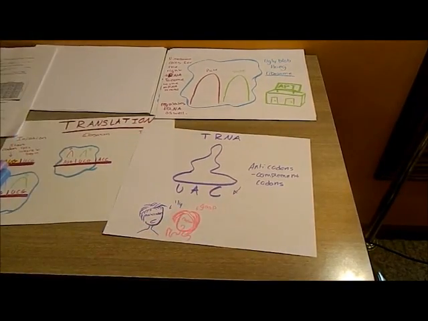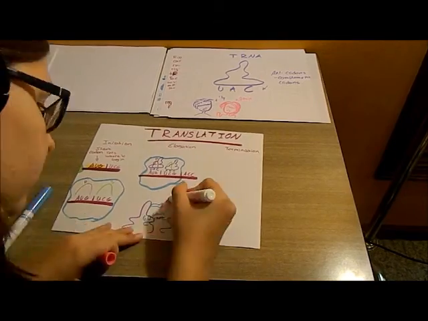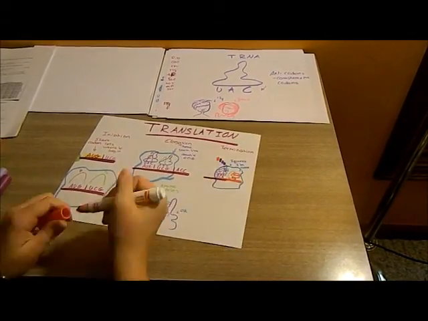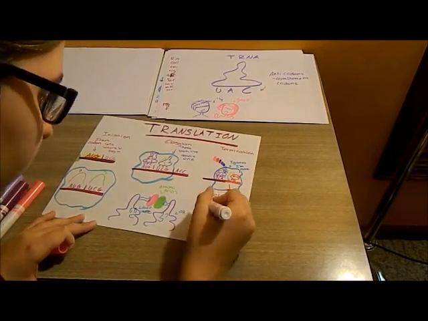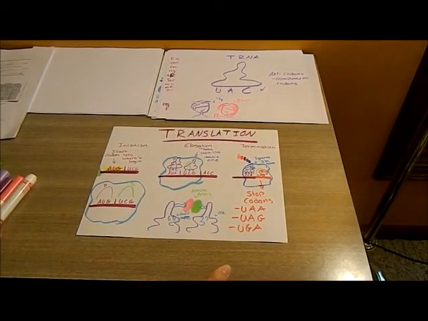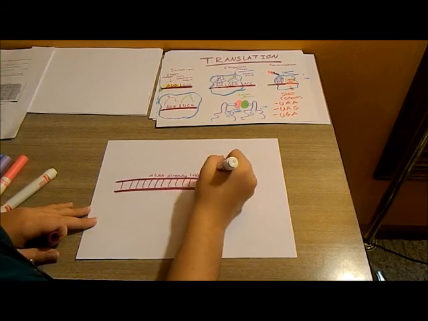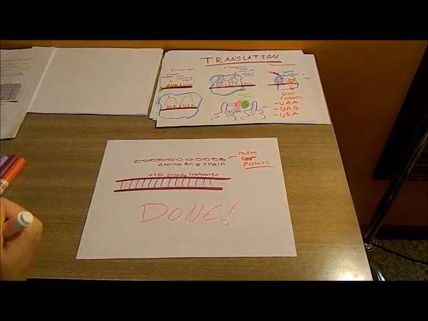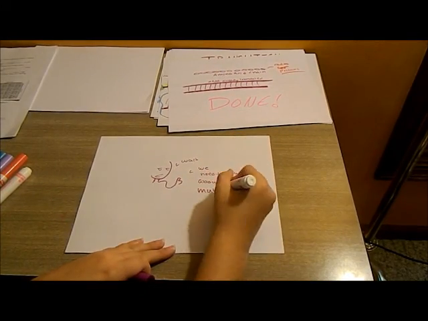After this, we will begin termination. Termination begins with a stop codon, which is one of 3 codons: UAA, UAG, or UGA. And this tells the ribosome that it needs to stop attracting tRNA and begin to detach so that the amino acid chain is left. Now we are left with an amino acid chain which will code for proteins. But we still need to learn about mutations.